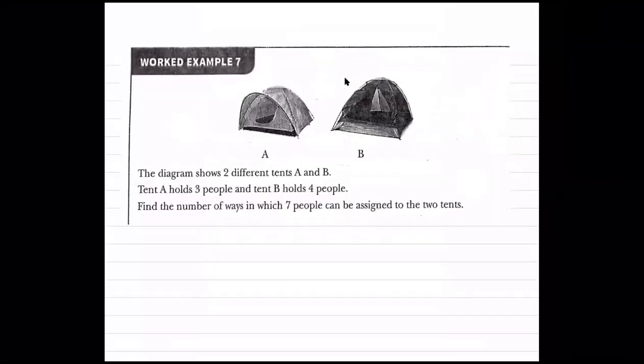Now we have two different tents over here, A and B. Tent A can hold 3 people and tent B can hold 4 people. Find the number of ways in which 7 people can be assigned to the two tents.